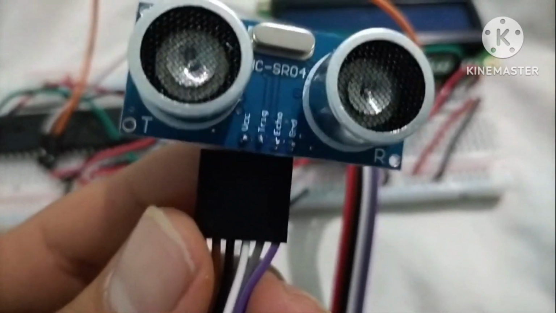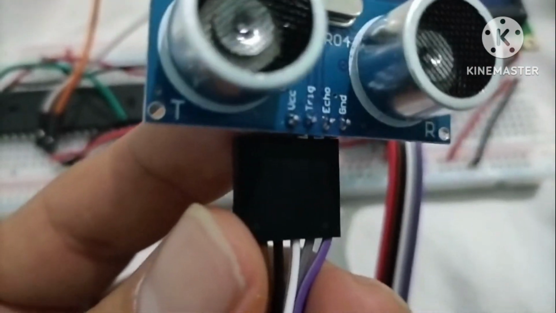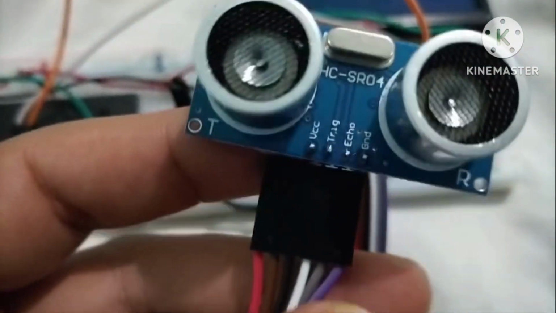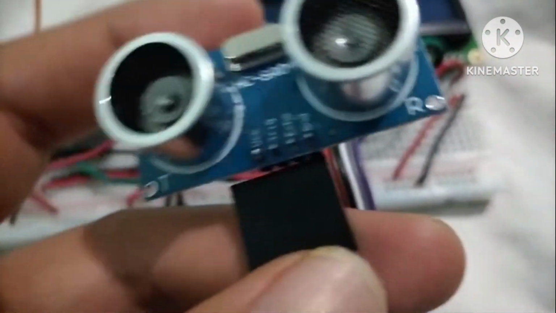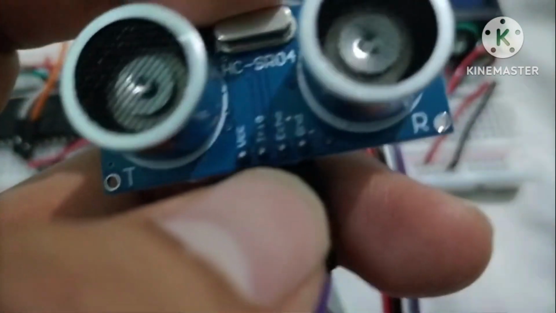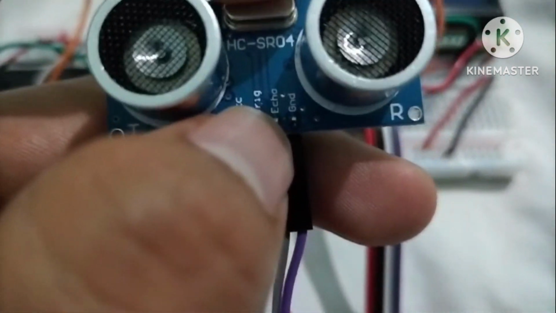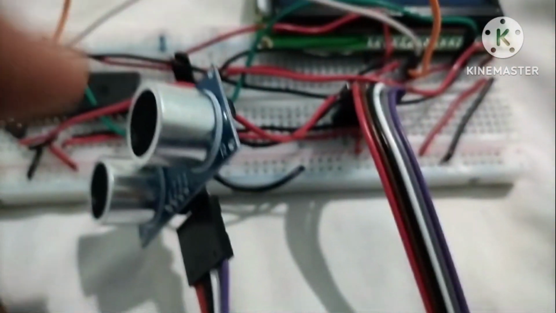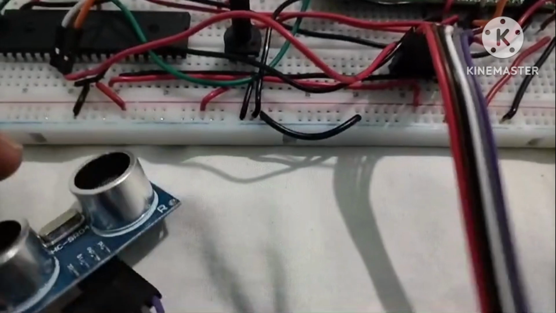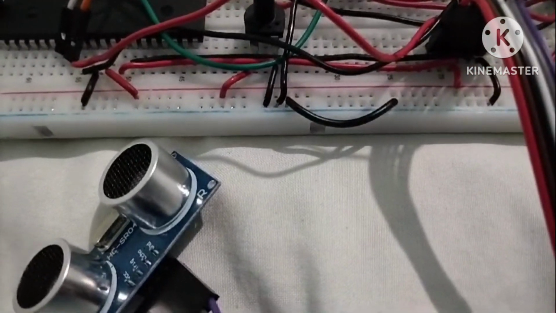Then the trig pin of the sensor goes to pin B0 of the microcontroller, and the echo pin goes to B1 of the microcontroller. That is this part. Well, this is the connection. Next, my partner will explain how it works and how it looks once powered.